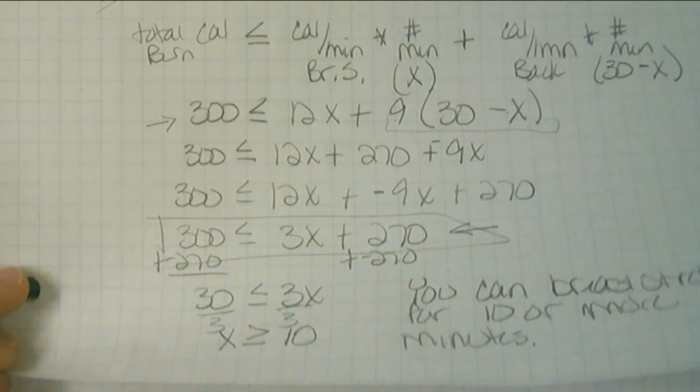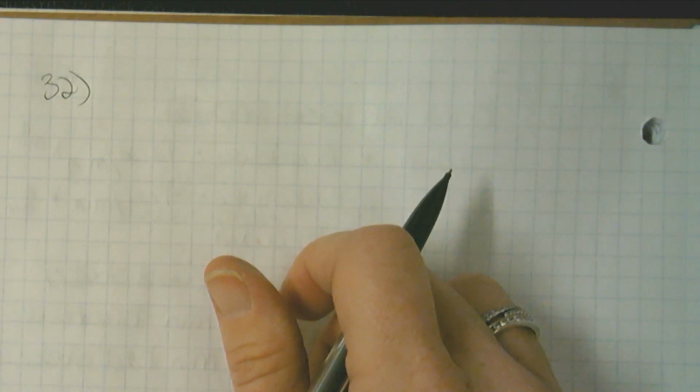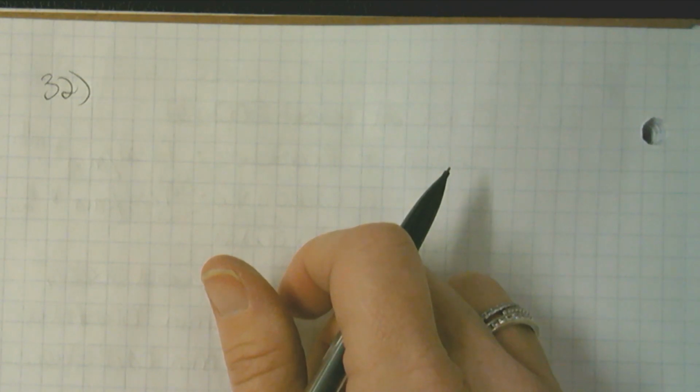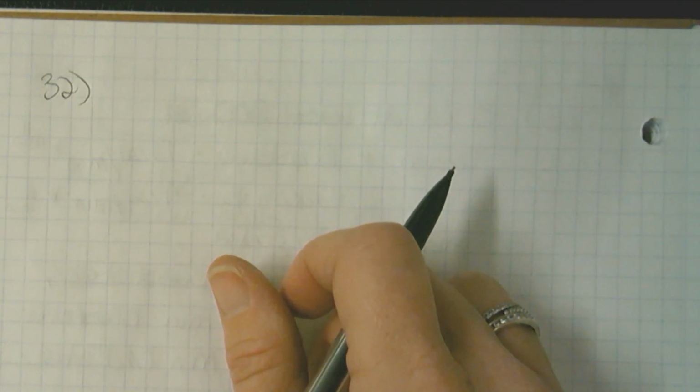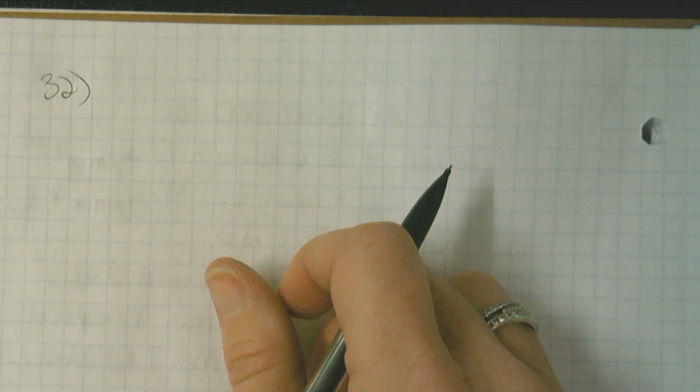Addison? 32. Let's take a look at 32. All right, so 32 said, the table gives information about 3 long-distance telephone companies. For each company, the table gives the monthly fee and the charge per minute for making long-distance calls. After how many minutes of long-distance calls is the cost of using A for 1 month less than the cost of using B? Okay, that is your sentence that sets up your game plan.